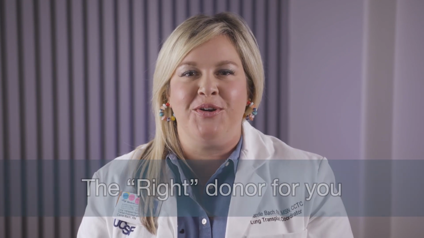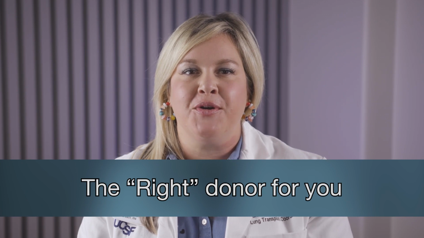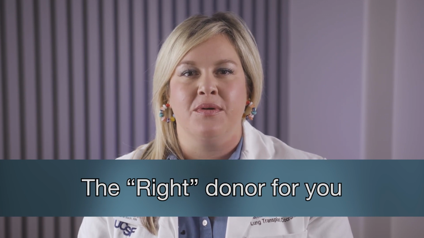Though your name is put on a national waitlist, most of the donors come from Northern California for timing reasons. In order for a donor to be the right donor for you, the donor must have a compatible blood type to yours. This is because your immune system will immediately recognize and attack lungs from an incompatible donor. Prior to listing, we test your blood for markers important to transplant. We also test your blood for antibodies that might be significant in transplant.